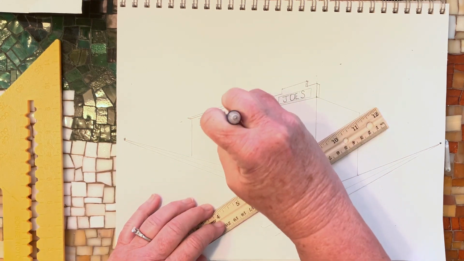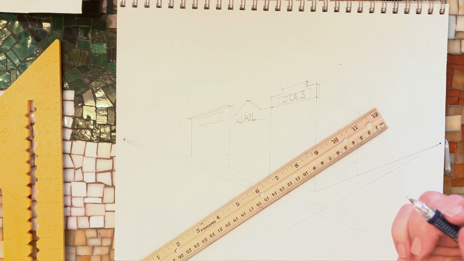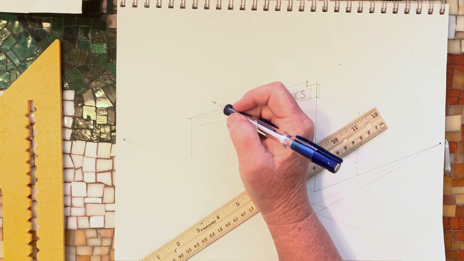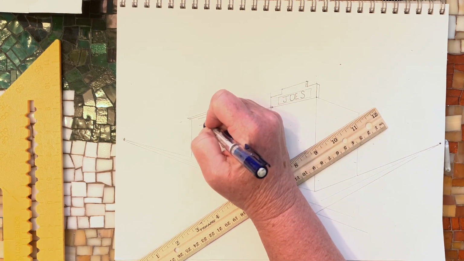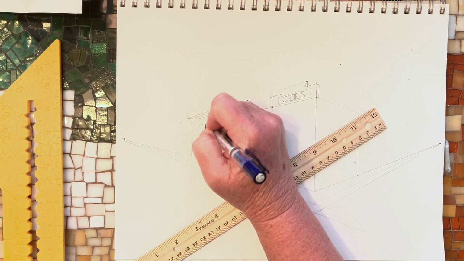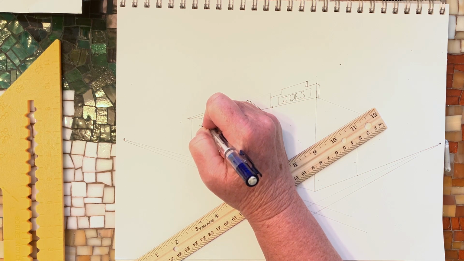And I might make my sign say, I don't know, what should we say? Let's say hardware or fix-it shop.